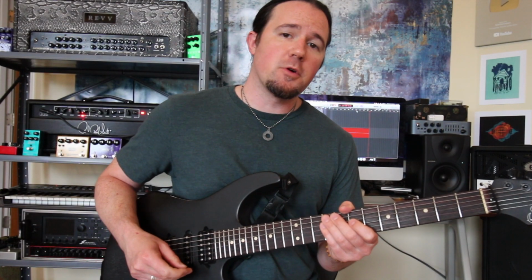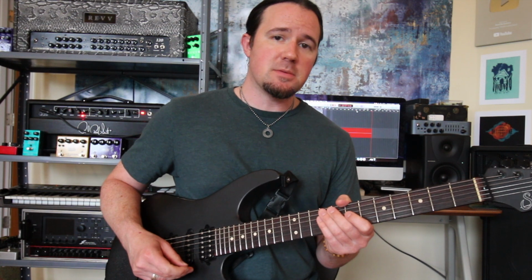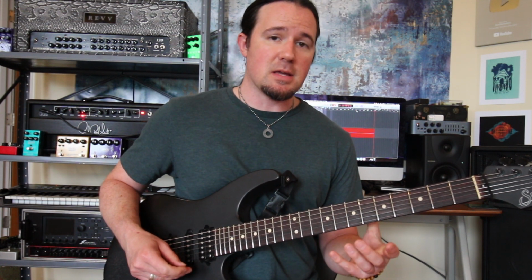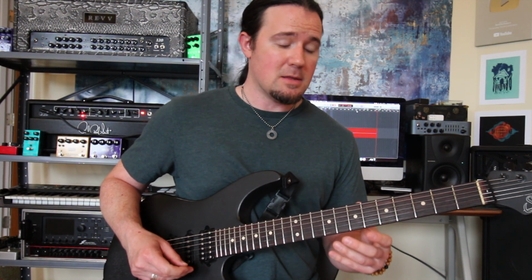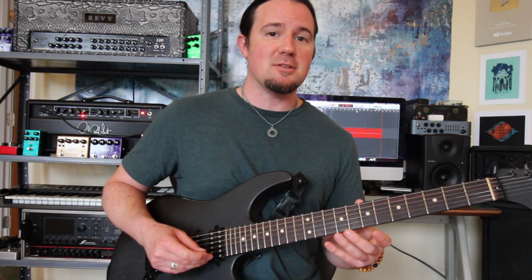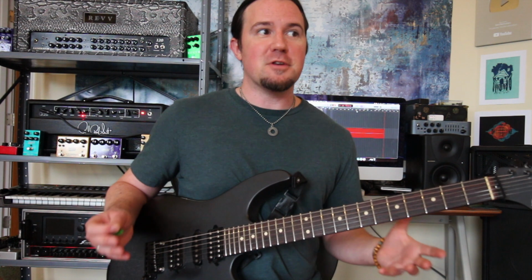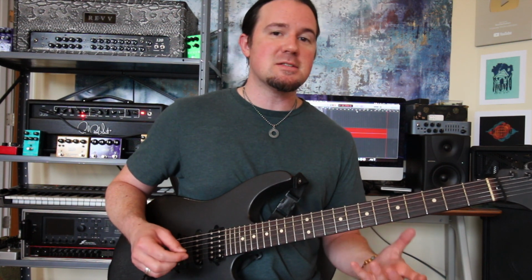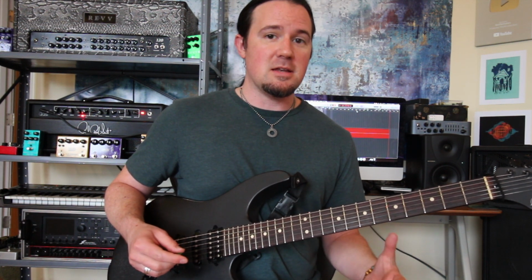Let's finish this off with one more example of a lick that was written with triplets in mind that we can play as 16ths and make it sound a lot cooler. This is one from old Kirk Hammett's toy box. It's a lick that he plays on like every early Metallica solo. It's the minor pentatonic scale in descending threes.